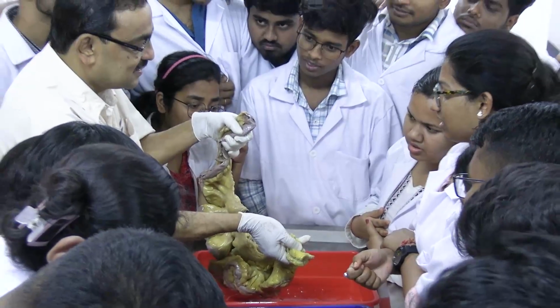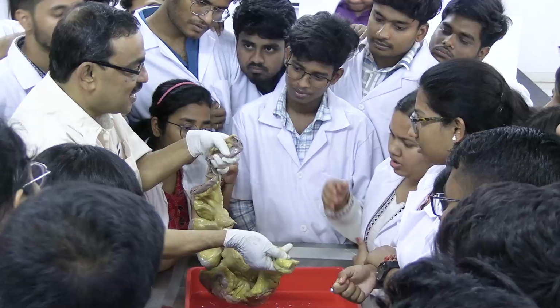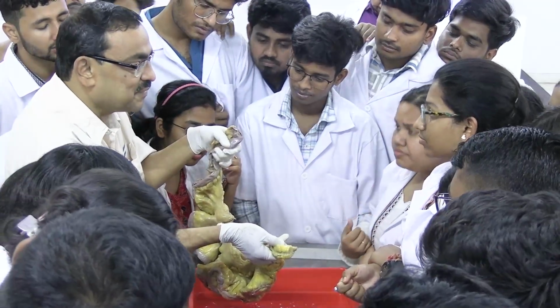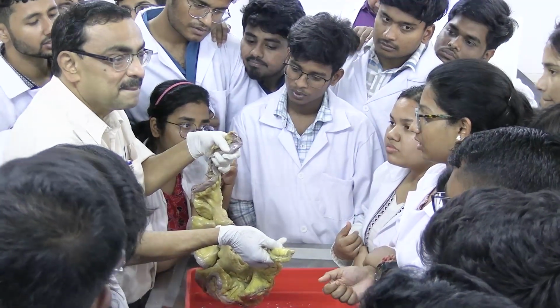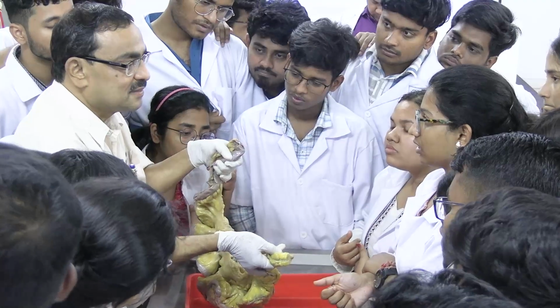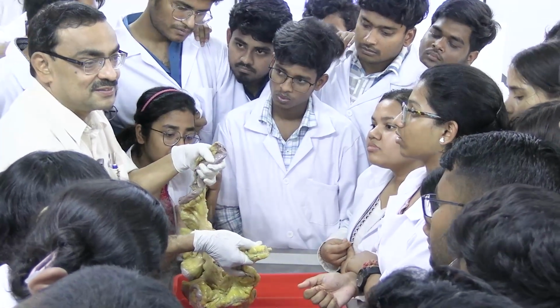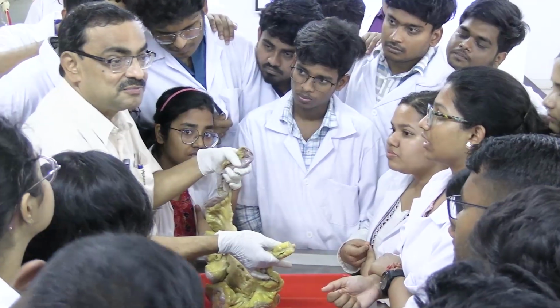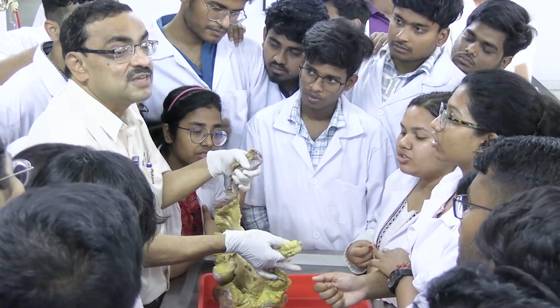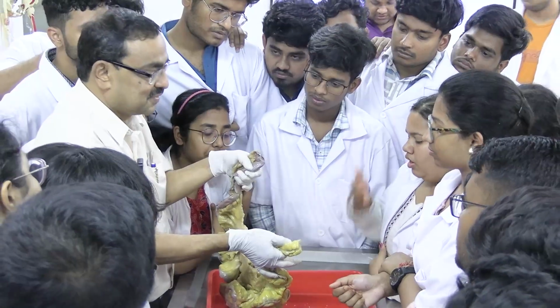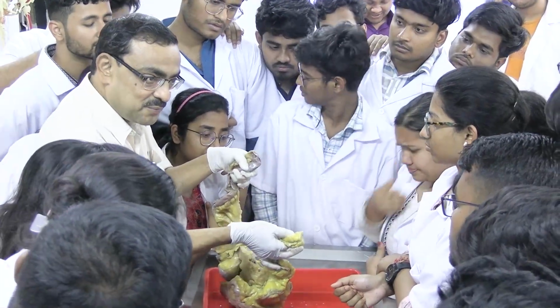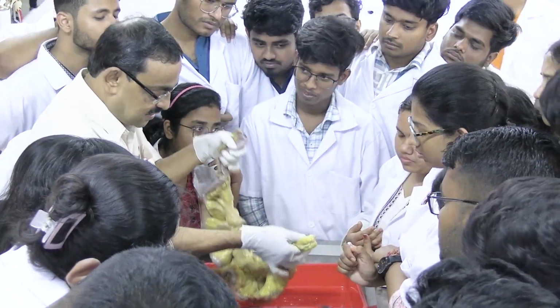Ileal end, jejunal end. There is a fold which is called the duodenojejunal flexure. From here it will start and it will end here.